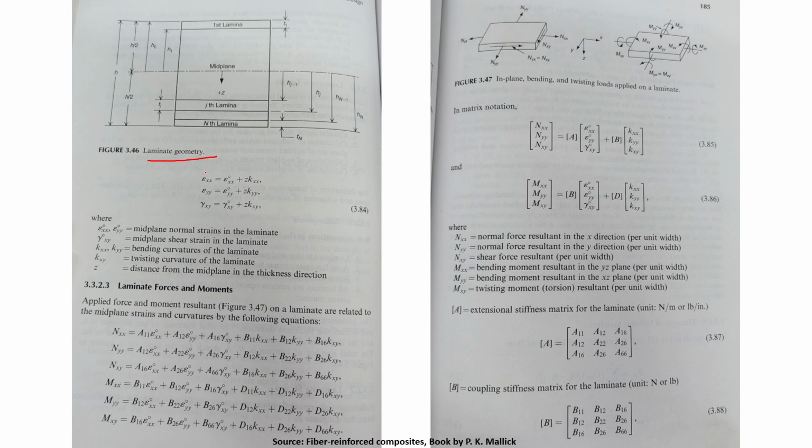Now the strain for the whole laminate will be equal to the normal strains at the mid plane, plus z, which is the distance from the mid plane in the thickness direction, multiplied by the bending curvature of the laminate. So these are the equations for the normal strains and the shear strains for the whole laminate. This equation contains two components: the mid plane strains, and the curvature with the location of that lamina. That will give you the total strain of the laminate.